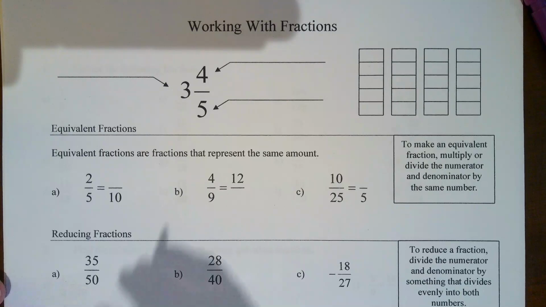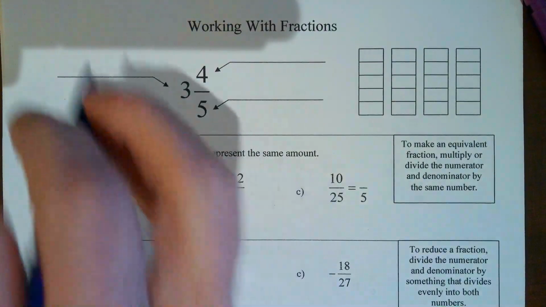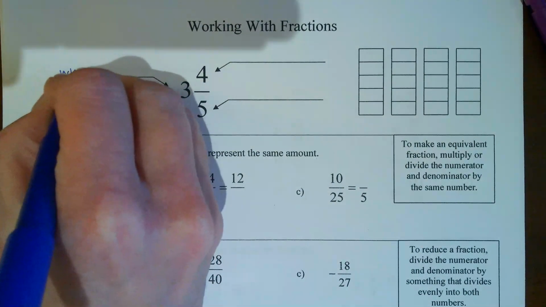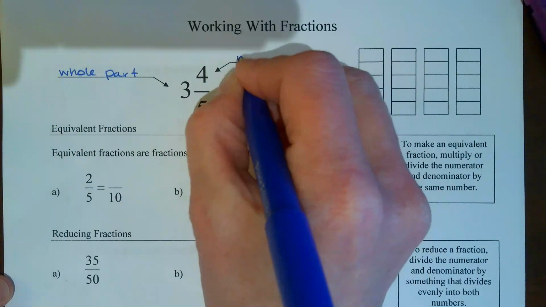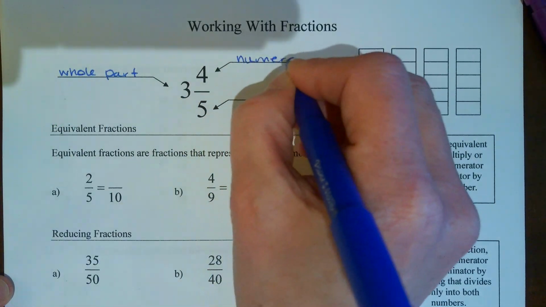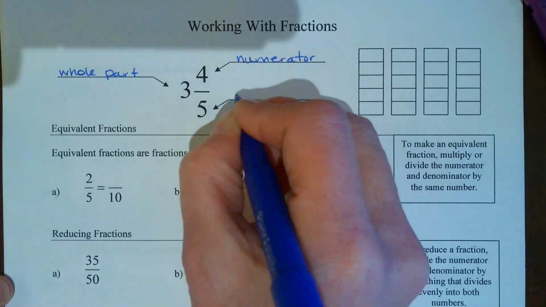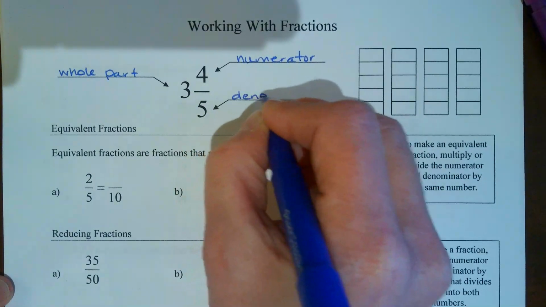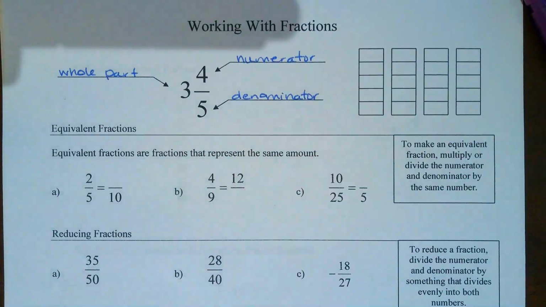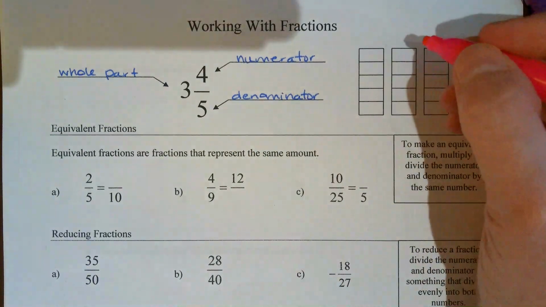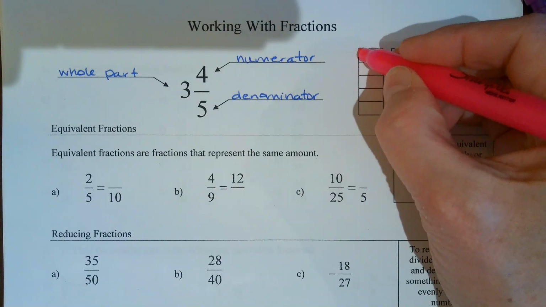Okay, we're going to look at working with fractions. So this part here is called the whole part. This part here is called the numerator. And this part here is called the denominator. So I have 3 whole parts and 4 out of 5 partial parts. So I'm going to do 3 wholes.